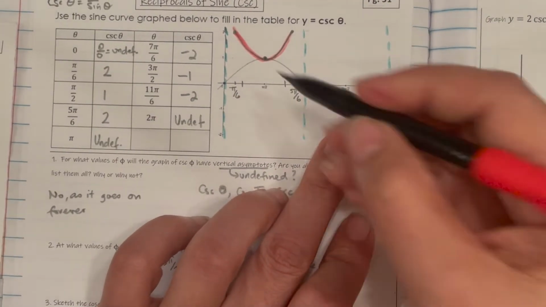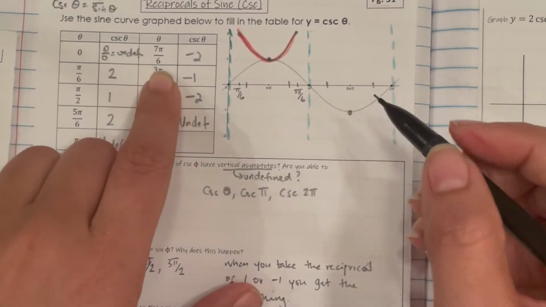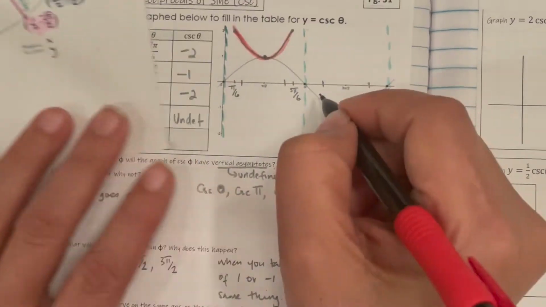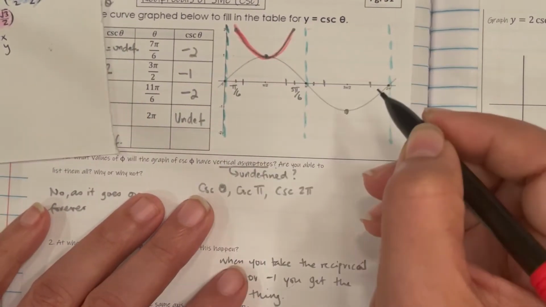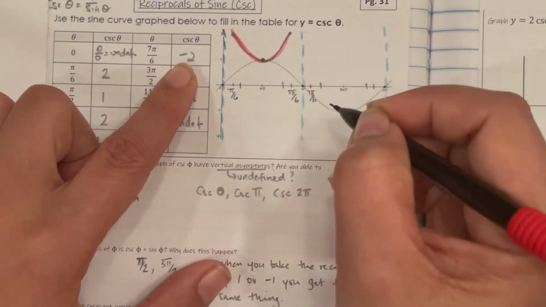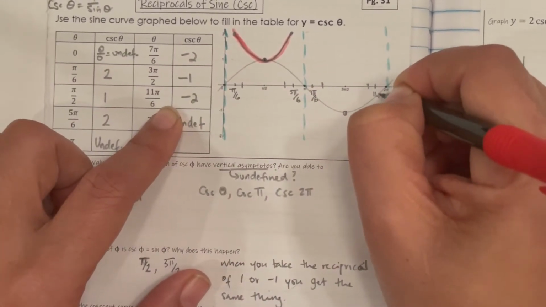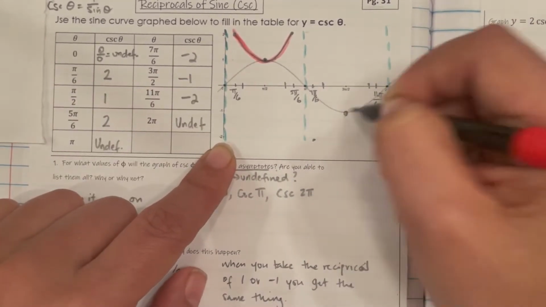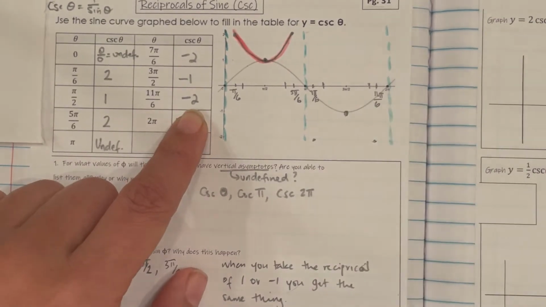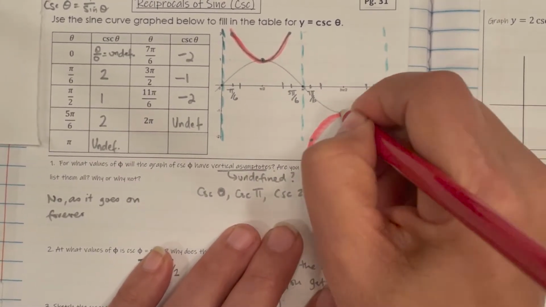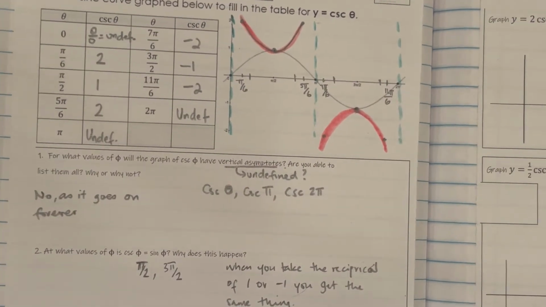All right, looking at the other side. I'm going to label 7 pi over 6. Just past 180 is going to be 7 pi over 6, and then just before 360 is going to be 11 pi over 6. At both of those values, y is negative 2. So my cosecant graph in that interval looks like this. This is a listening check. Put a box around question 4.